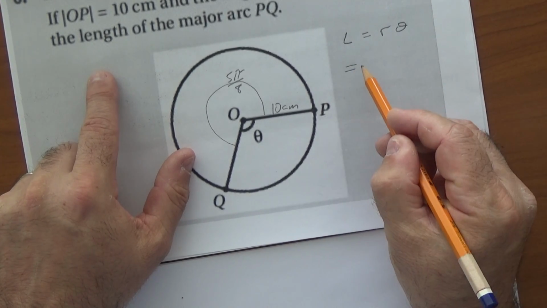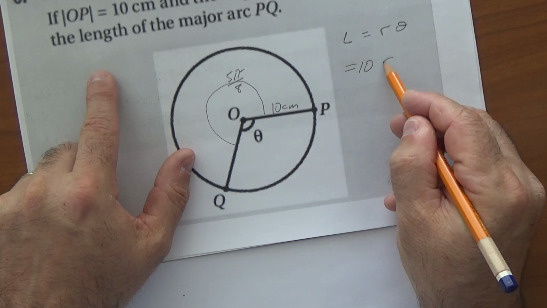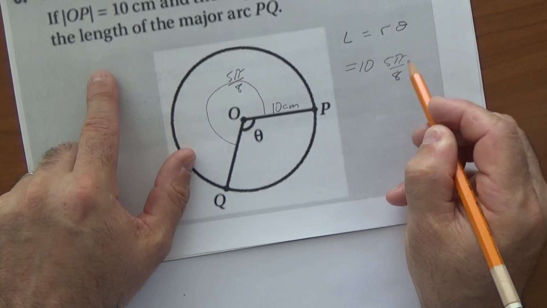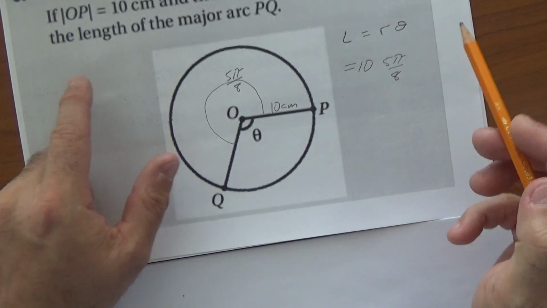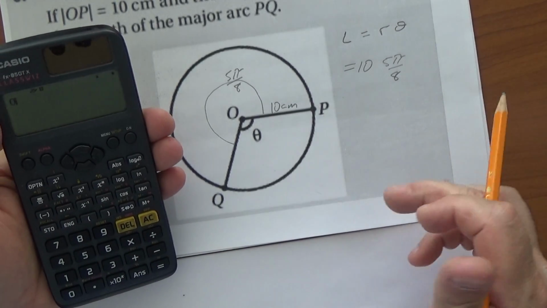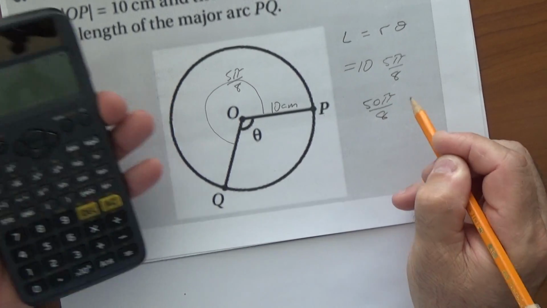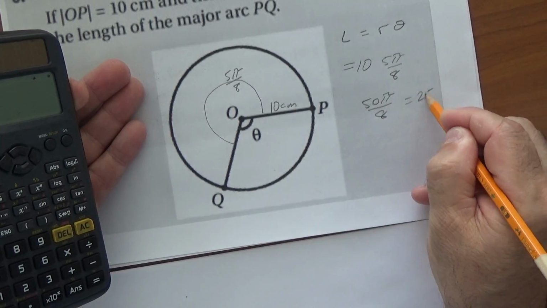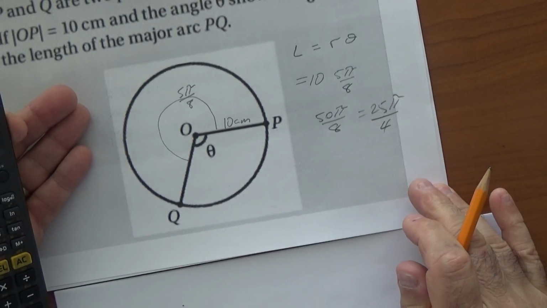Okay, because it's in radians. So you have 10 centimeters times 5 pi over 8. Find the length of the major arc. Yeah, that's going to come out fine like this. So that will be 50 pi over 8, 25 pi over 4.